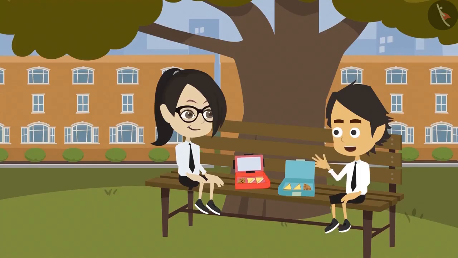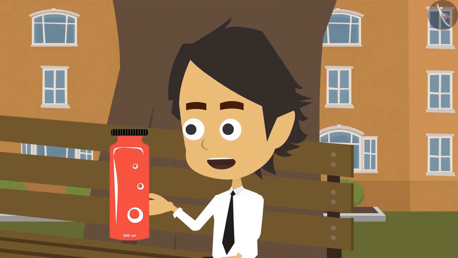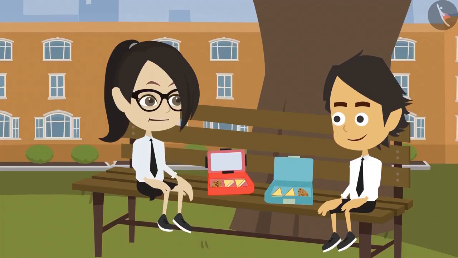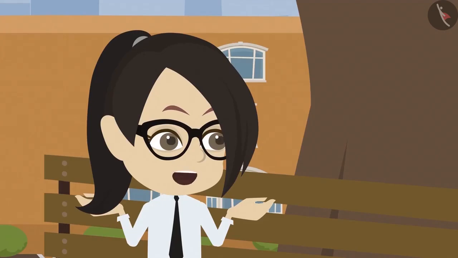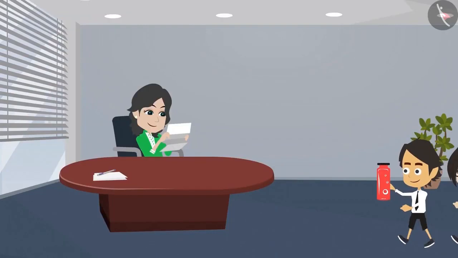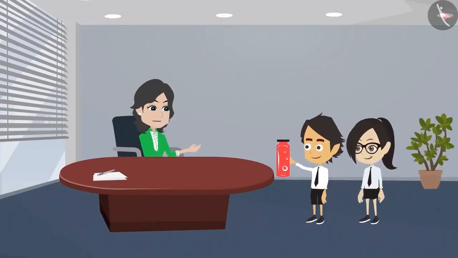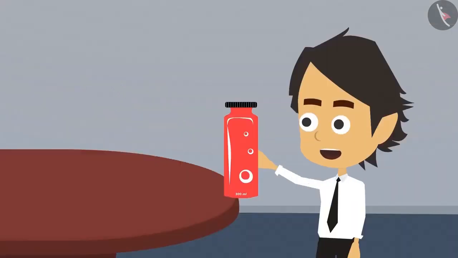Yes. Today my mother has also given me buttermilk in this bottle. How do we divide this into two halves? I also don't know. Why don't we ask Madam after finishing our lunch? Okay. Hello, Madam. Hello, Vandana and Ayushman. Tell me what is the matter? Madam, we want to know how to divide objects into halves.